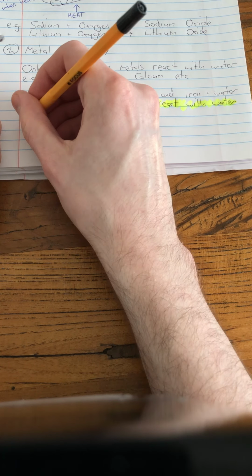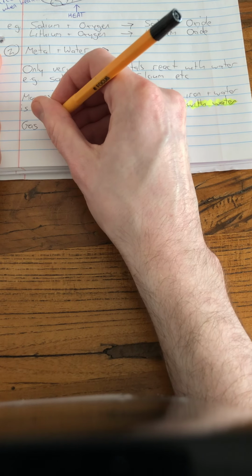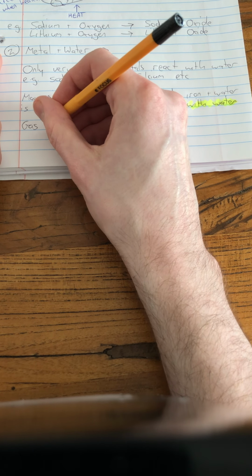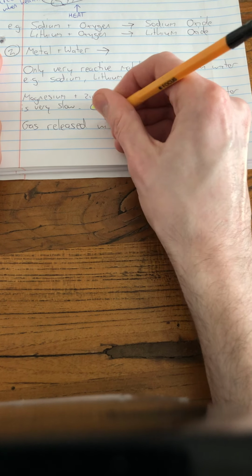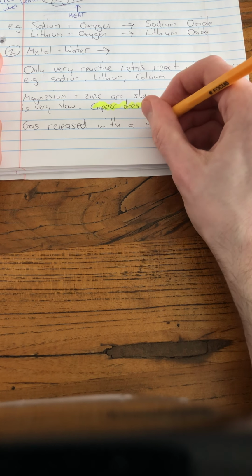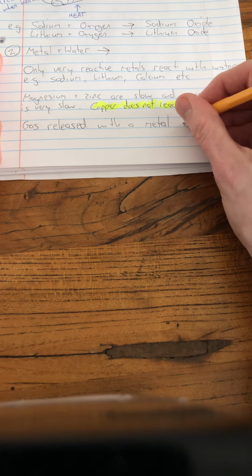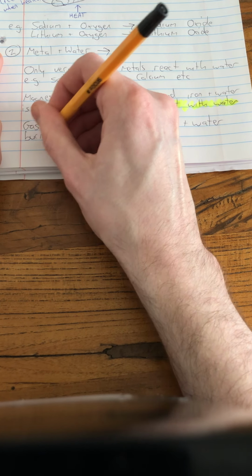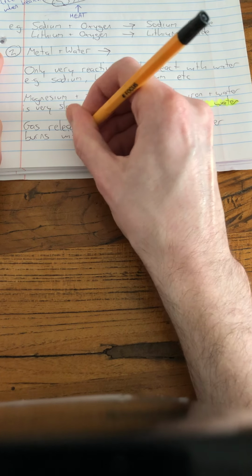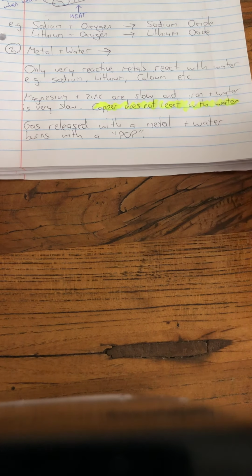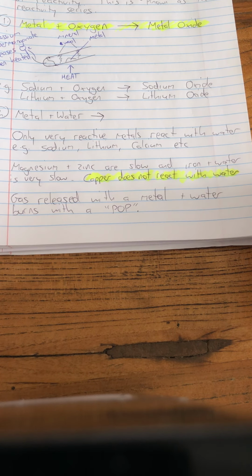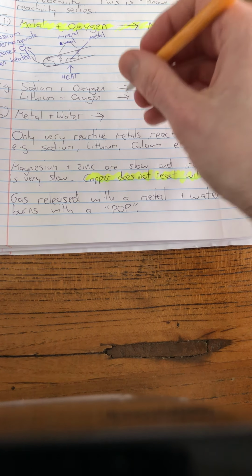And I did say this earlier, the gas released with a metal plus water burns with a pop. Okay, and hopefully you know that the gas that burns with a pop is hydrogen.